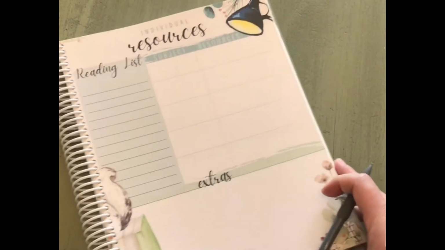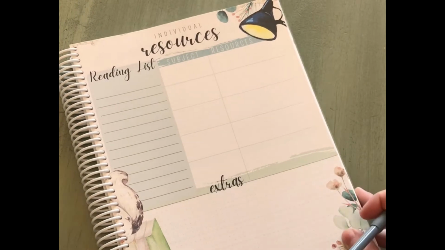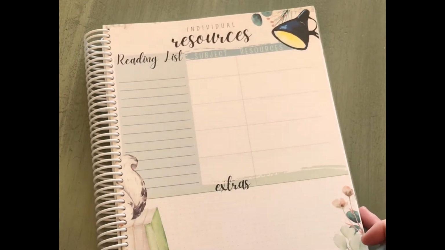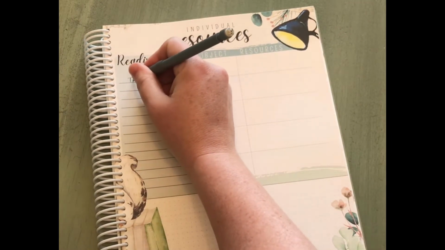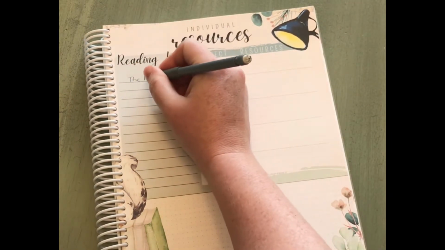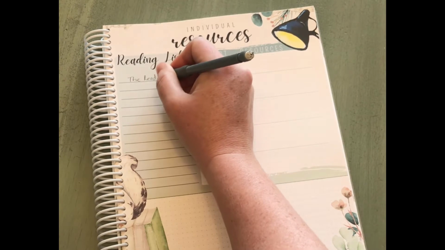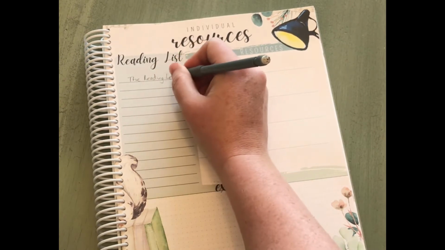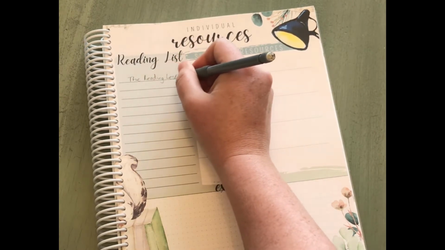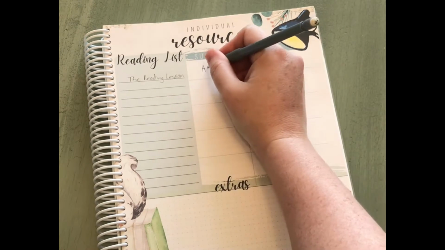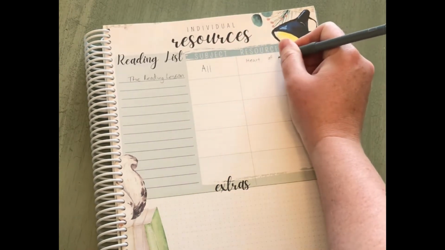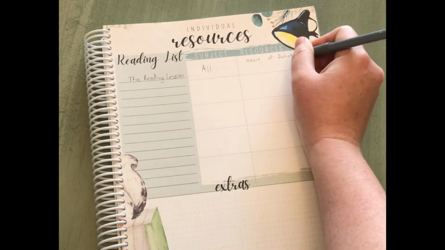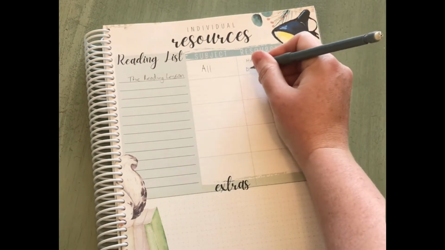Now, moving on to the resources page, I am going to write down here all of Marcus's individual pieces of curriculum that he's going to be using for the year. So to start out with, on this reading list, I like to write down the books that the kids are actually reading for themselves. So he is finishing up the reading lesson, and he's not going to have a whole lot of that left by the time we start school for the year. So I did write that down there.